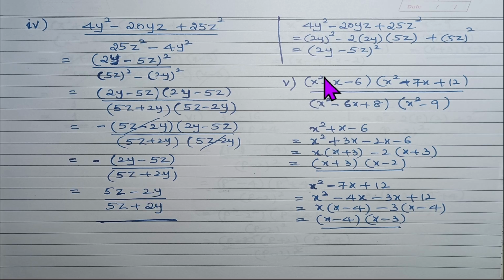So try to understand that. Now coming to example number 5: (x square plus x minus 6)(x square minus 7x plus 12) divided by (x square minus 6x plus 8)(x square minus 9). So there are different trinomials and a binomial here. Let us go for factorization of each of them.